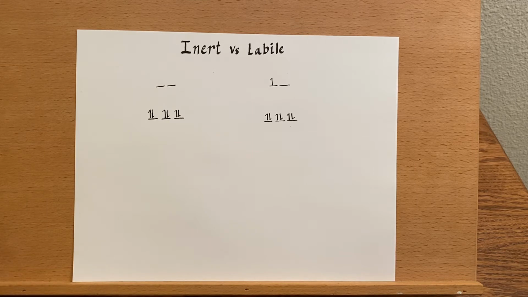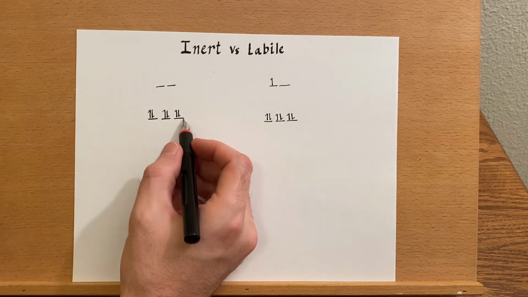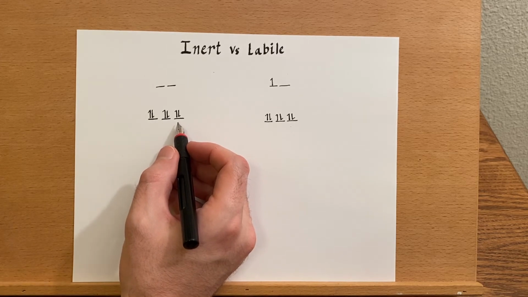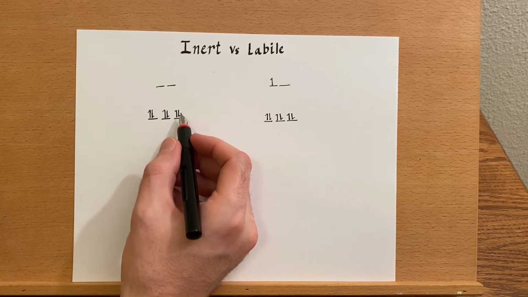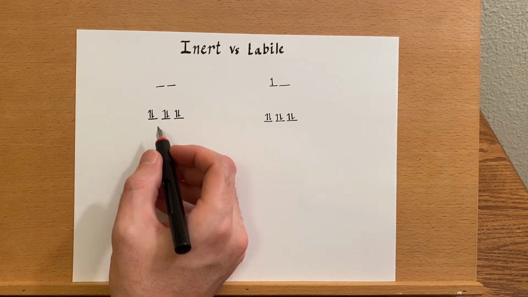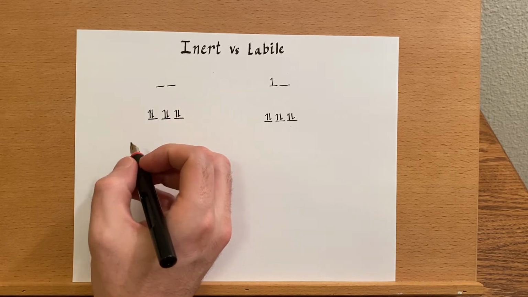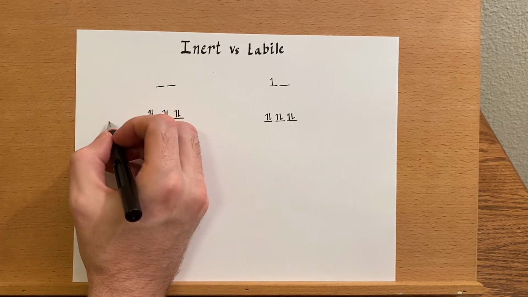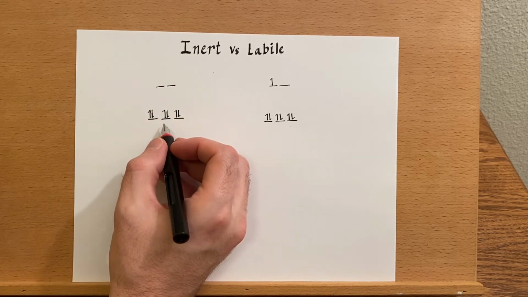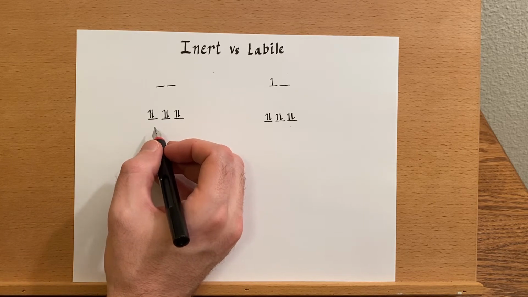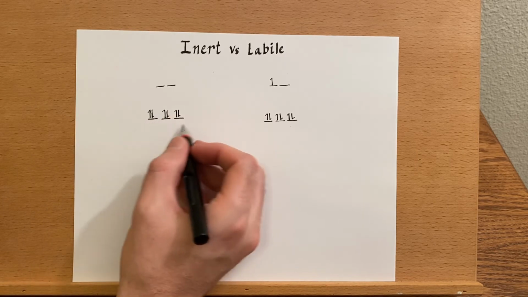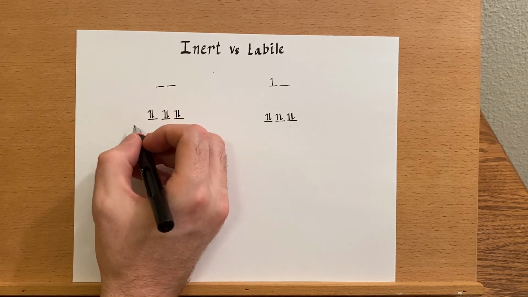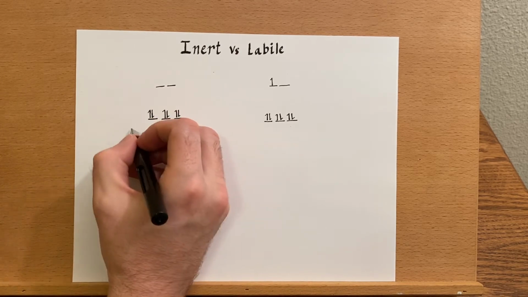So major points here are that this is a full lower energy orbital, and that is indicating that this will be inert. So a full or a half full low energy orbital is not reactive. So also d3 would be inert because it's half full. So I'll note that here very quickly.